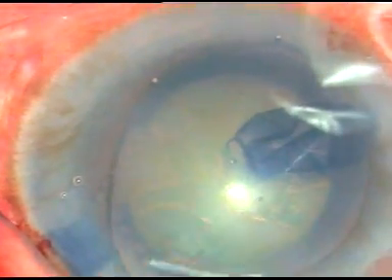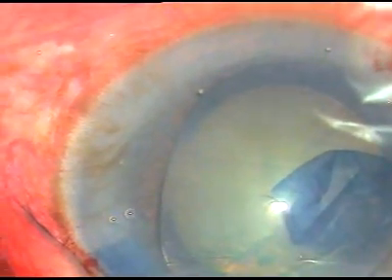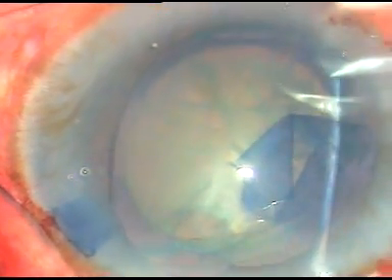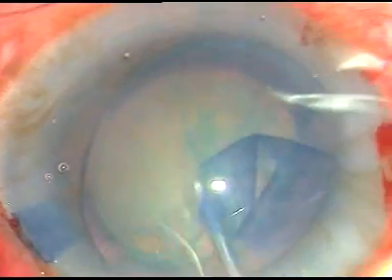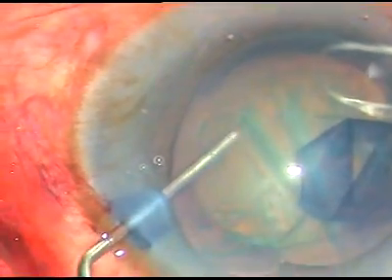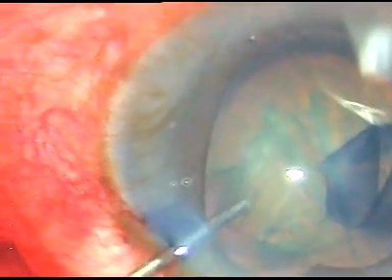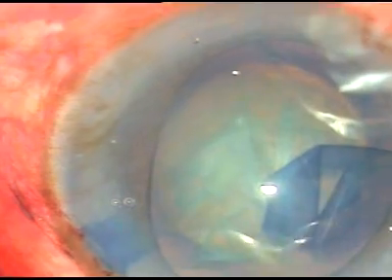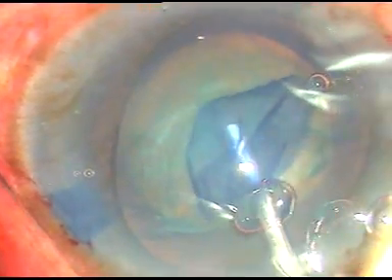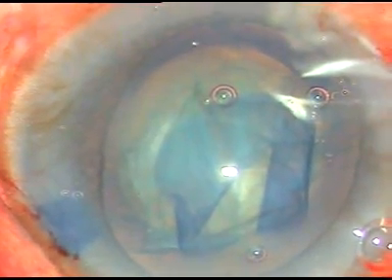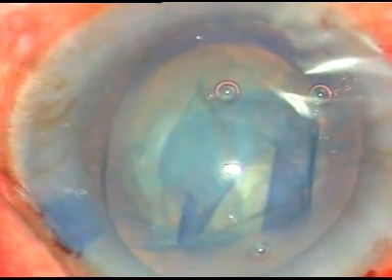Fluid wave is passed from one side, it has gone to the other side. Do hydrodissection some more on the other side. Depress the nucleus. And now I try to rotate the nucleus. But see, it's not rotating nicely. So I inject viscoelastic substance, and I have planned to sculpt out some lens matter. Again inject visco, and then try hydrodissection again.